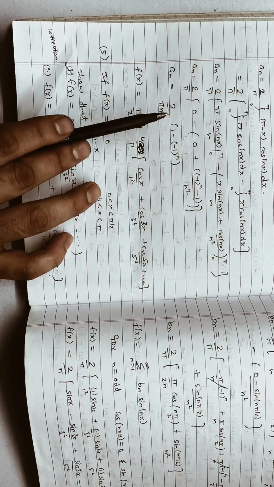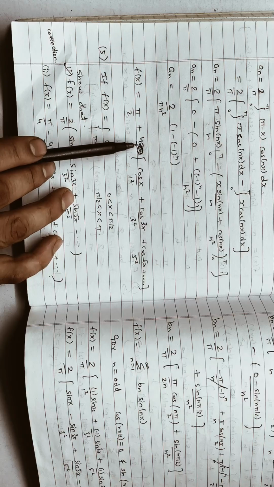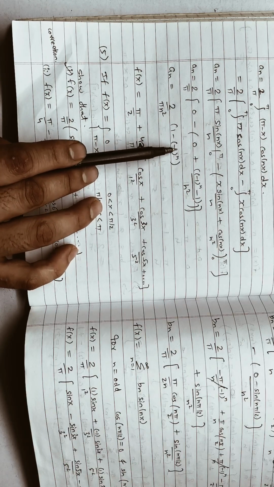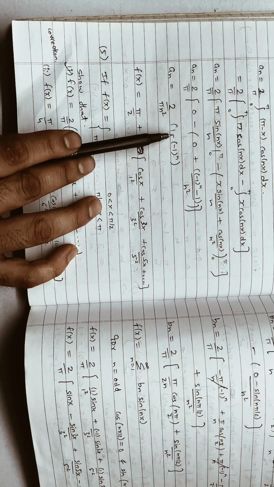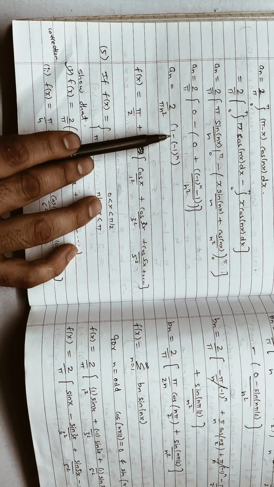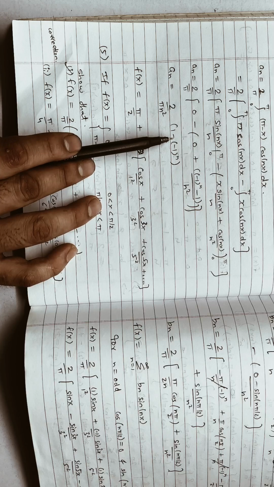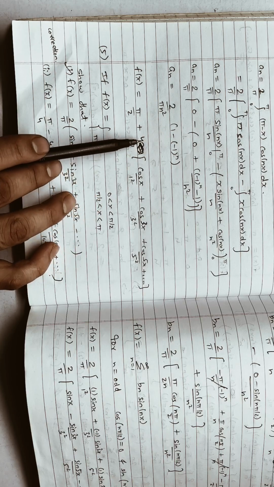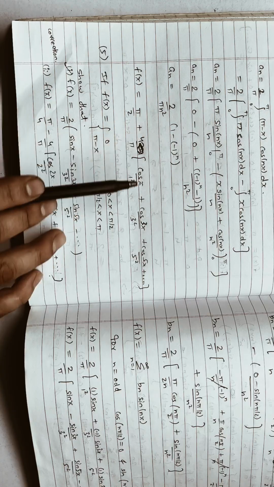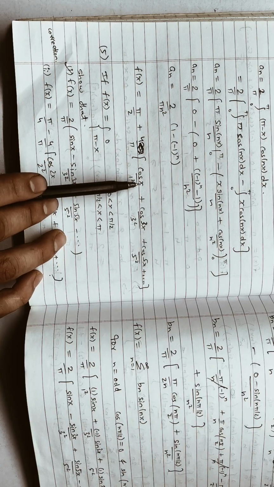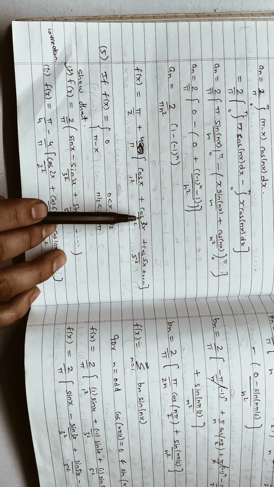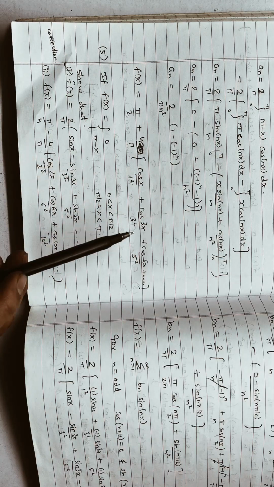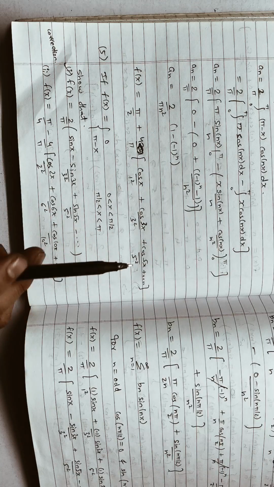Here I am taking 2 upon pi common. And for n equal to odd term, this will give me minus 1, so minus 1 plus, so for odd term it will give me 2. And for even term, it will give me 0. So for all the odd terms I am taking 2 as common, so it will become 4. So for n equal to 1, it will give me cos x upon 1 square, cos 3x upon 3 square, cos 5x upon 5 square up to infinity. Okay, so this was question number 4.